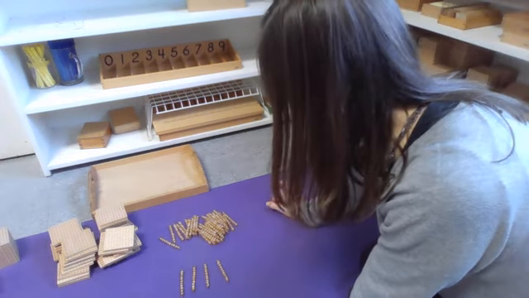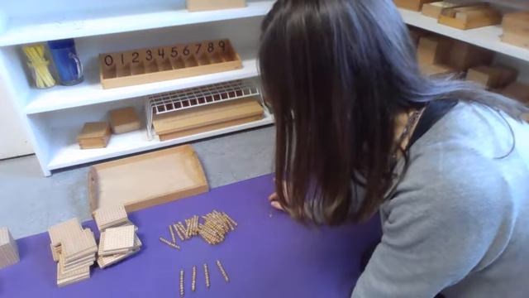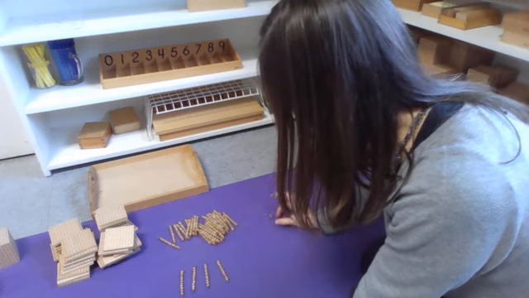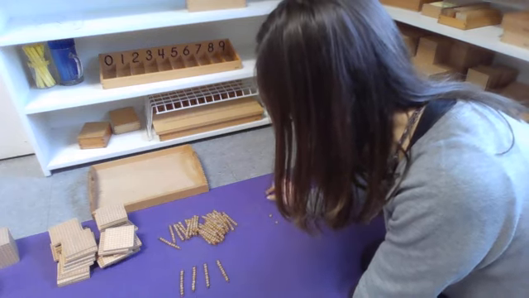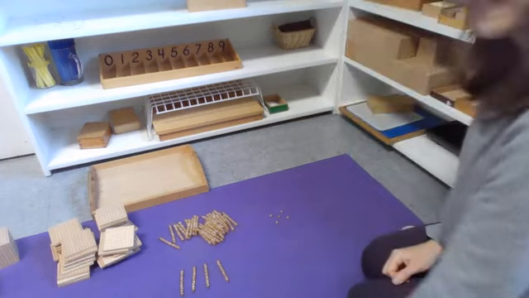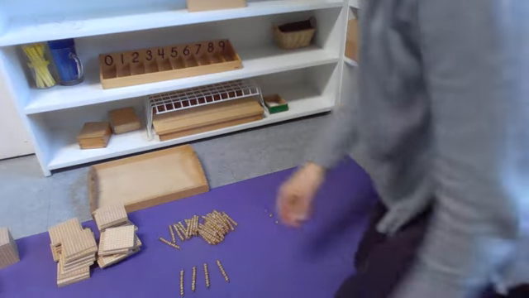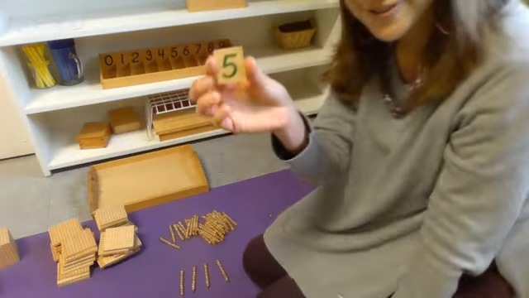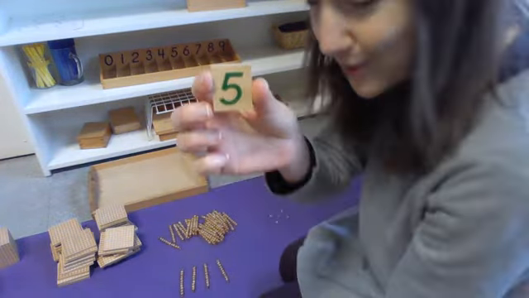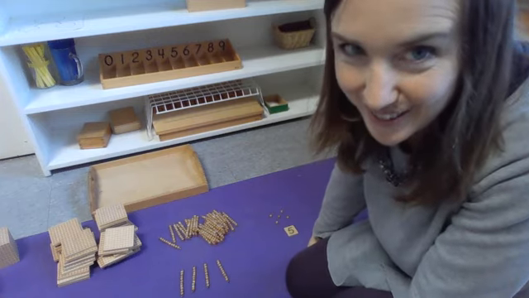All right, so let's see how many units we have left. I see 1, 2, 3, 4, 5. Made a 5-star. So I'm going to get the card to label it for 5 units or 5 ones. So I'll put that label right here. What should we do next?